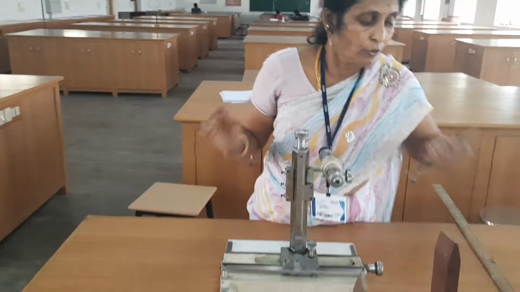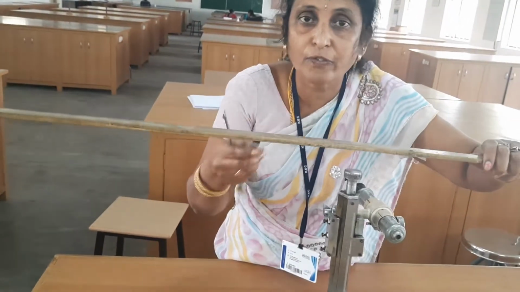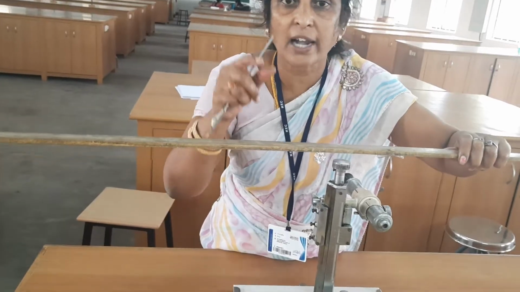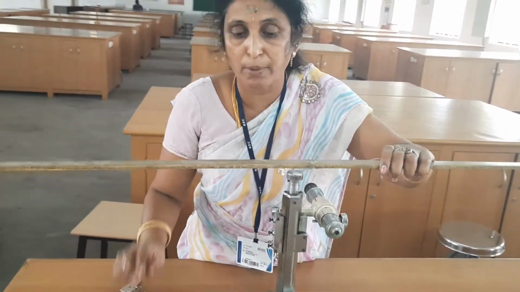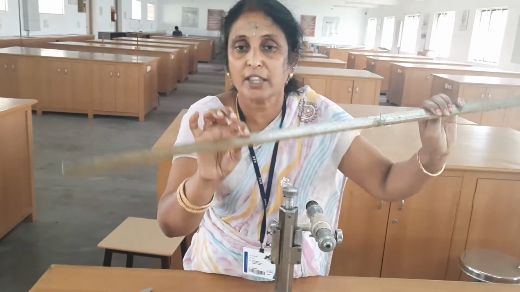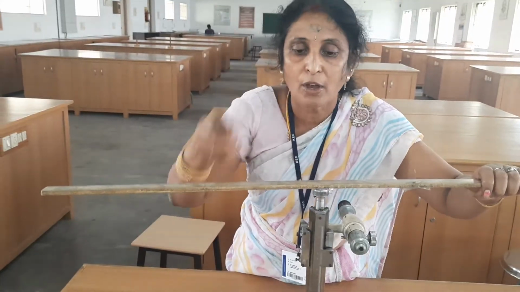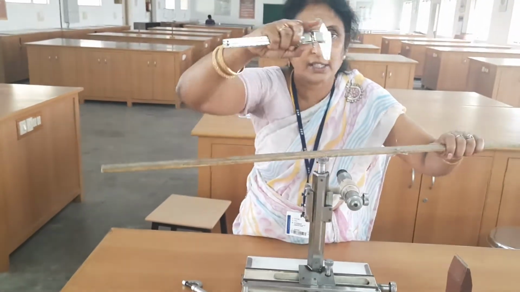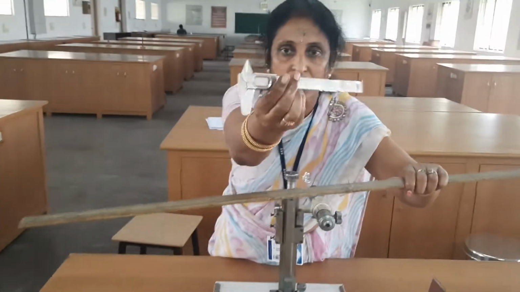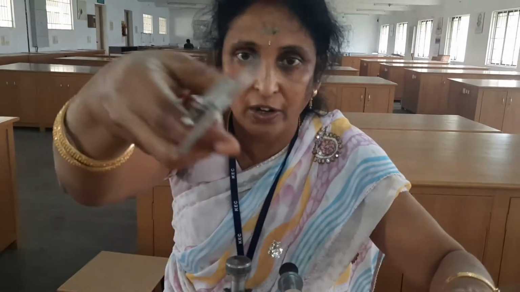Then to measure the thickness and breadth of this beam, because for the calculation of Young's modulus of the material of the beam, the breadth of the beam and the thickness of the beam you have to measure. So to measure the breadth of the beam, you will use Vernier calipers. This is an instrument called Vernier calipers, which you have seen in your school and all. With this we will measure the breadth of the beam.